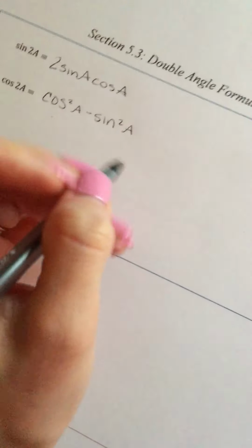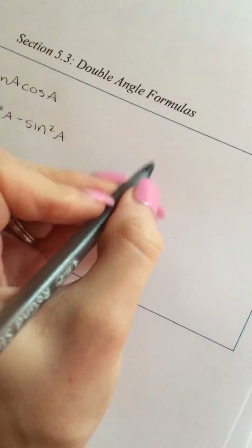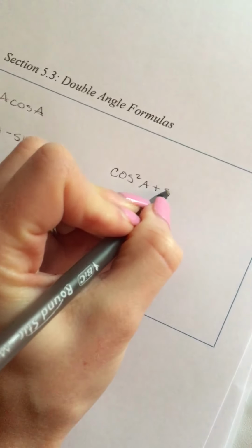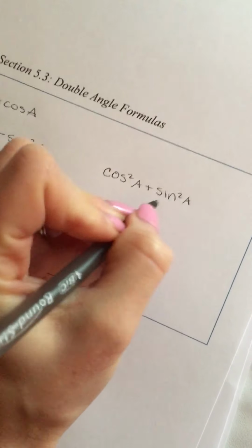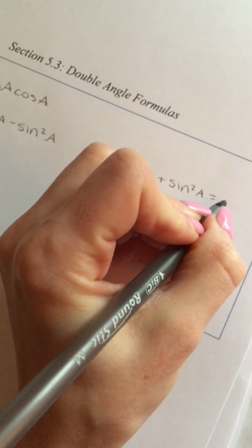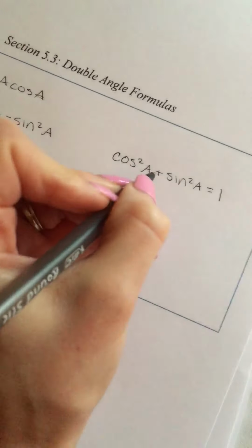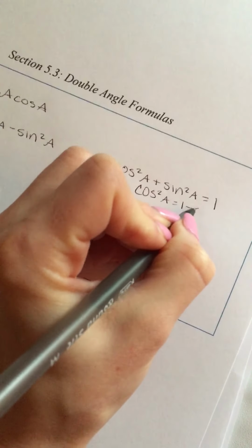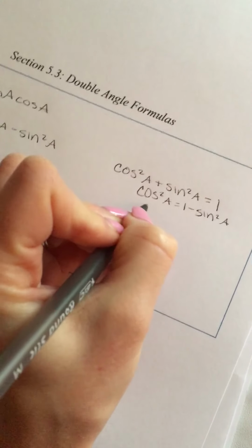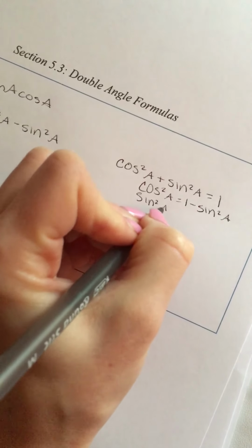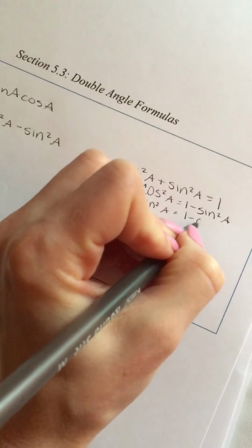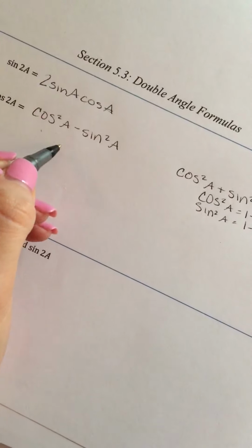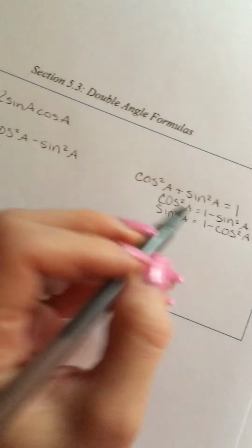And then there's 2 other forms. The other 2 forms we get by using the formula that we've had for a long time, sine squared plus cosine squared is equal to 1, or cosine squared plus sine squared is equal to 1. And we can manipulate this formula for cosine squared or sine squared. We've done this a bunch, so I'm not going to go through that. But these next 2 formulas come from this manipulation.